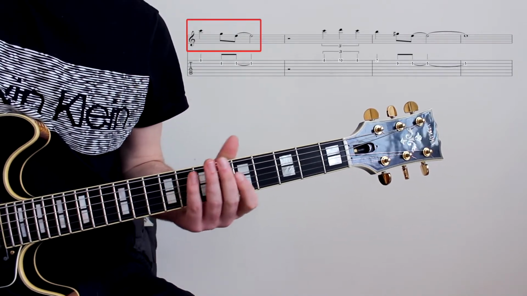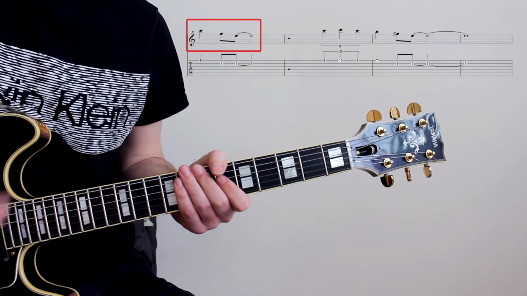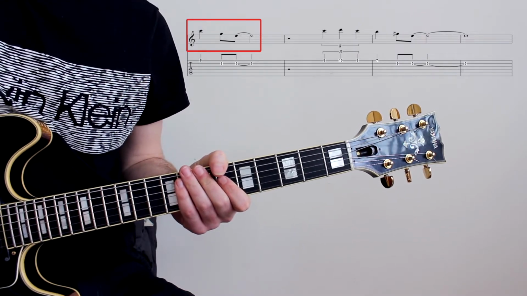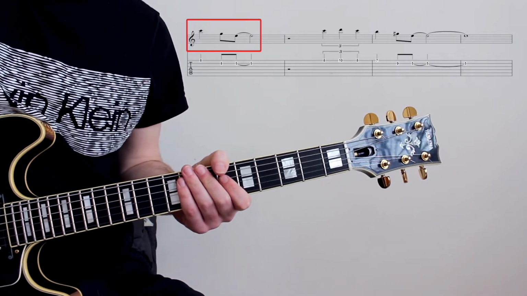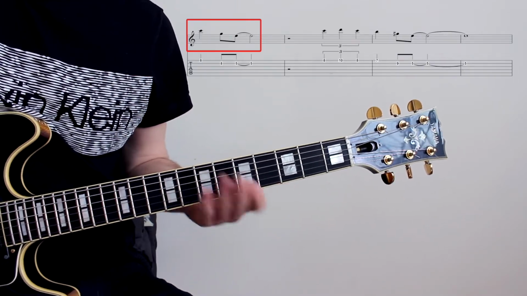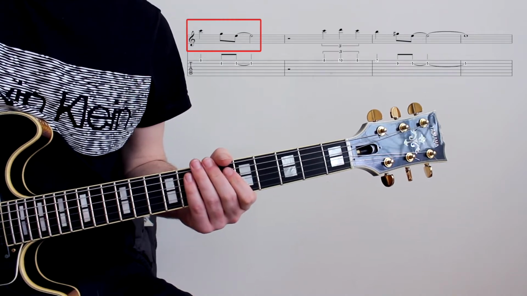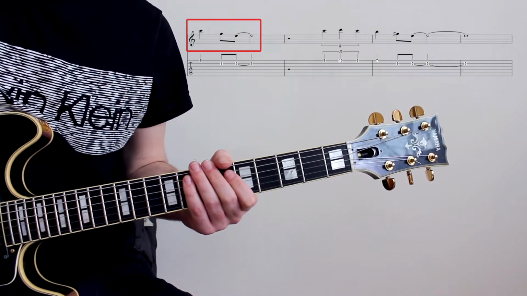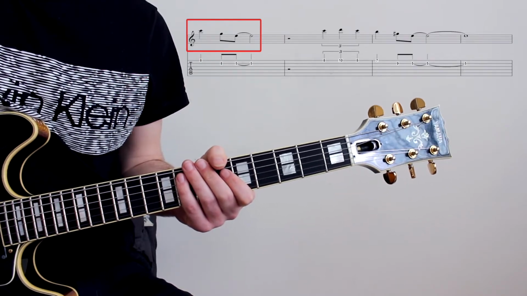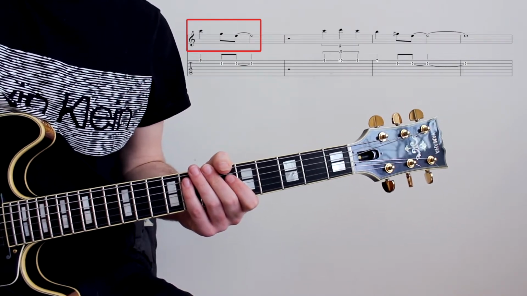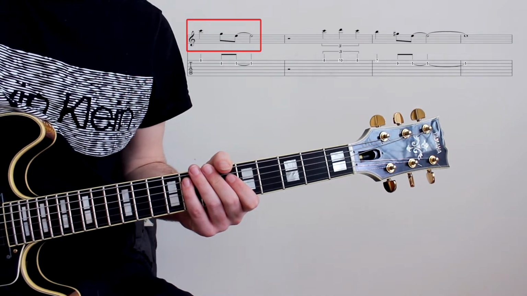So it sounds like this: 3, 4. So that's what it sounds like when I play it swung, which is how we should be playing this. If I was to play it not swung, it would sound like this: 3, 4. So it's a crotchet followed by two quavers.